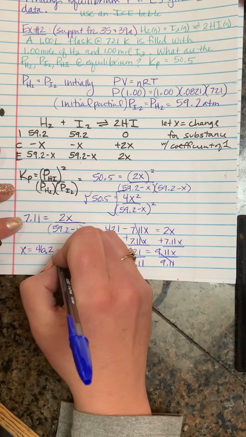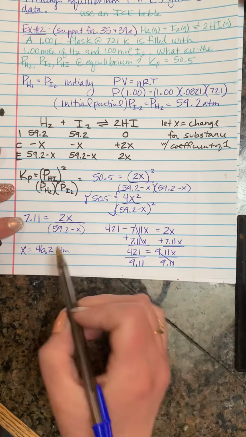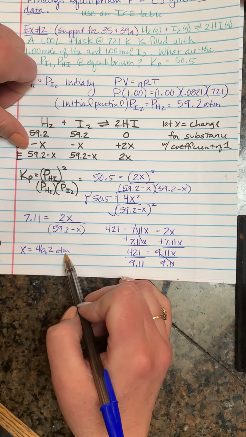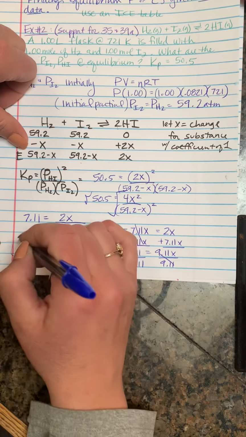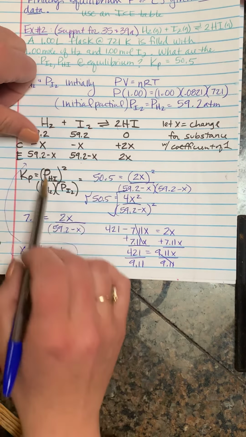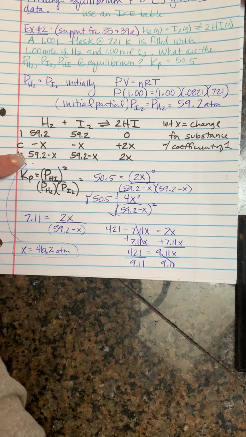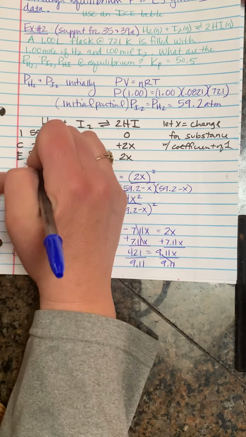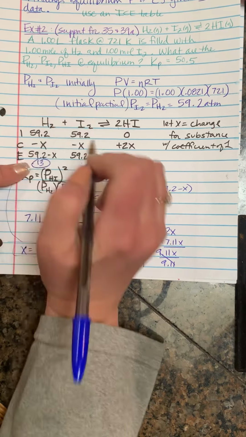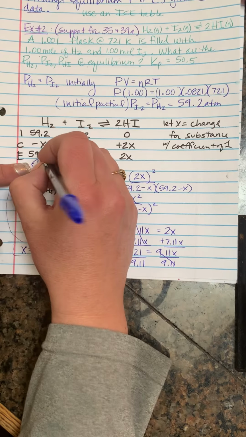We want to remember that this is in atm. So what we're going to do is go back up here, take this x, and substitute it into our expressions. So we have 59.2 minus 46.2, and that gives us our equilibrium partial pressure of 13.0.